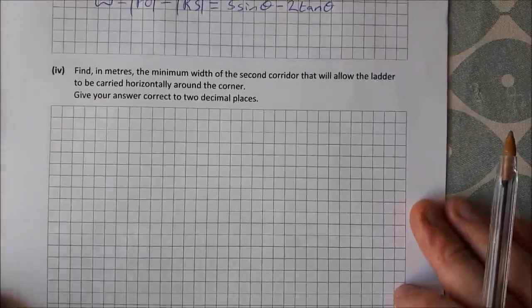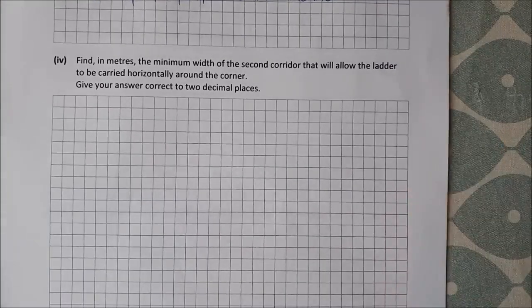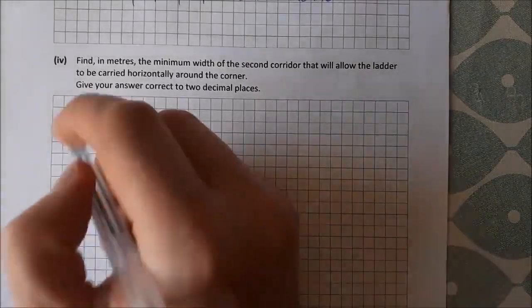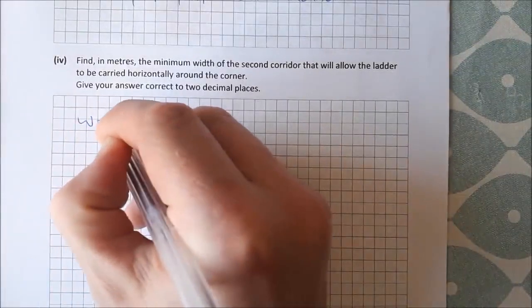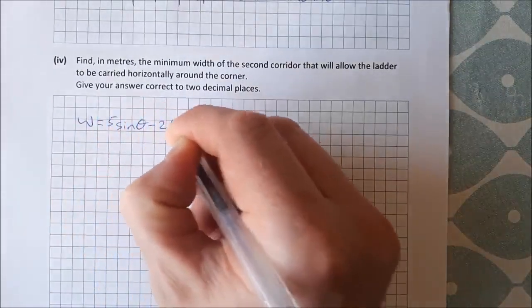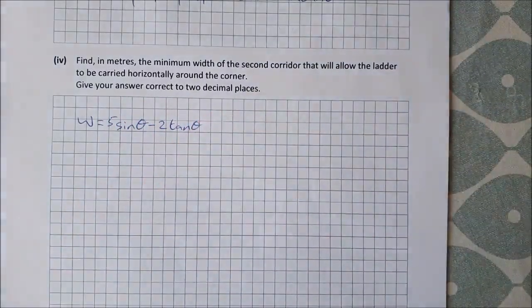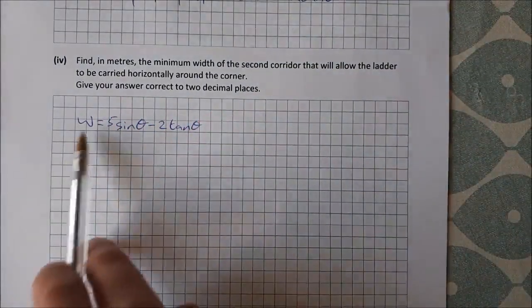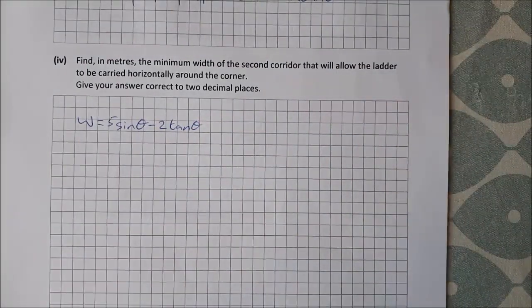So part 5, find in meters the minimum width of the second corridor that will allow the ladder to be carried horizontally around the corner. Give your answer correct to 2 decimal places. So what I have is W is equal to 5 sine theta minus 2 tan theta. So I want the minimum width, so I want to minimize W. So I'll minimize that when I find the derivative and let it equal to 0.